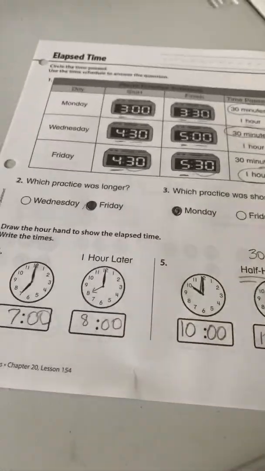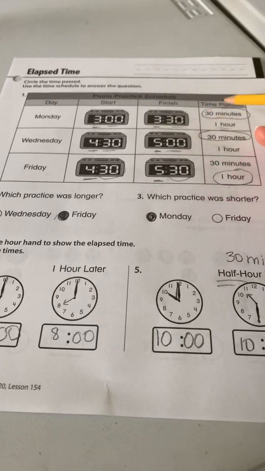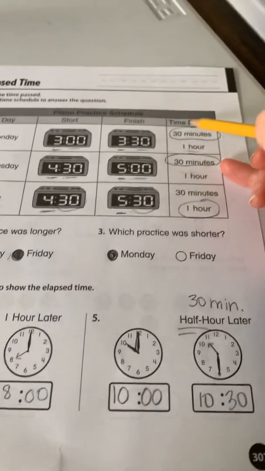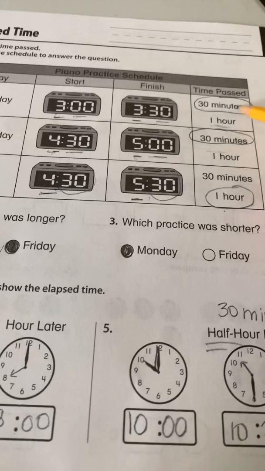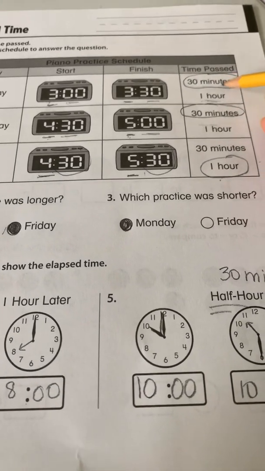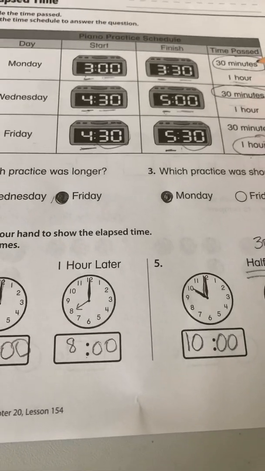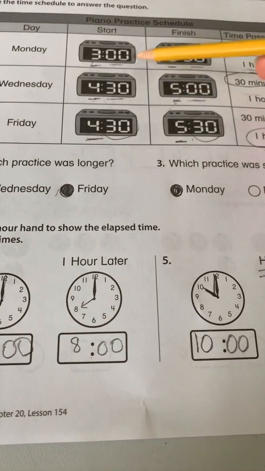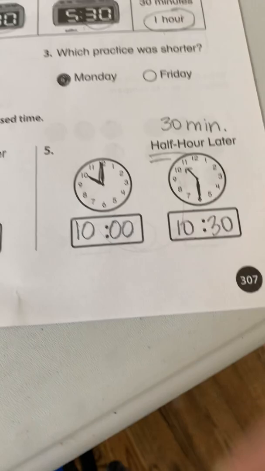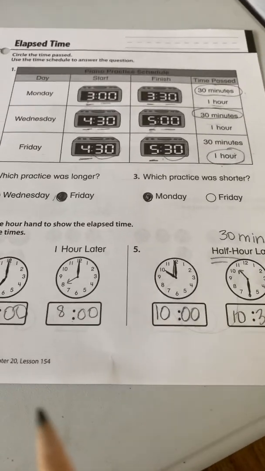So the things that you need to know for today are elapsed time, which all we're going to be doing today is either 30 minutes or hours. So half of an hour or a whole hour. And being able to look at it on these type of clocks and being able to draw it on these type of clocks, okay? All right, boys and girls.